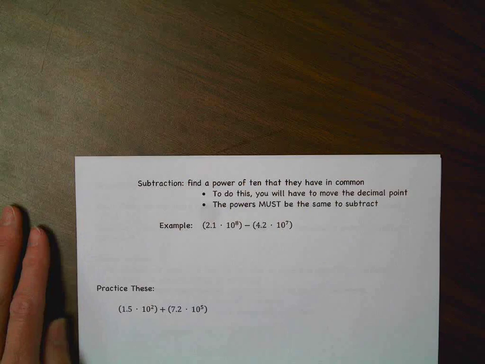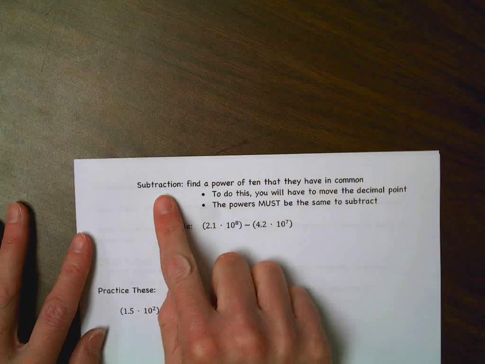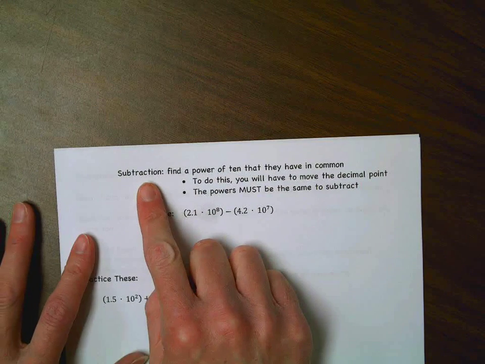All right, so moving on to the next one. Let's see, subtraction. Find a power of 10 that they have in common.